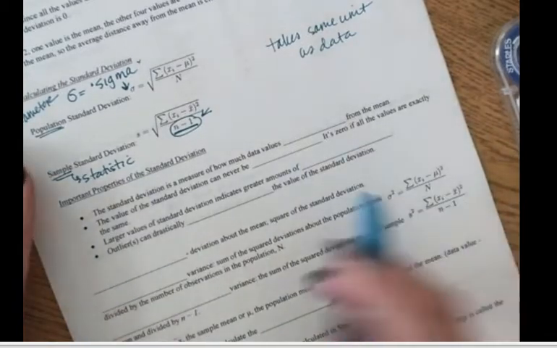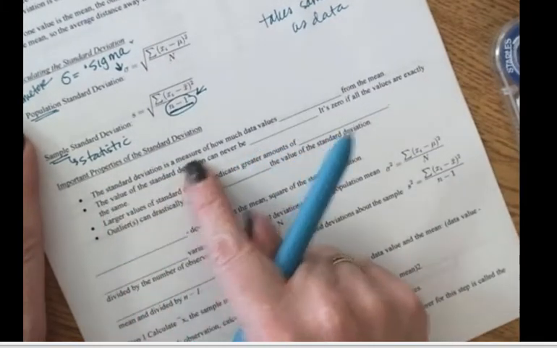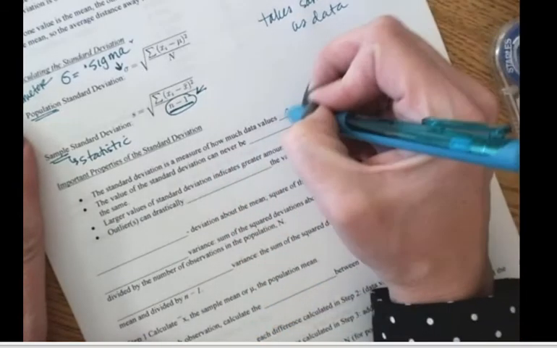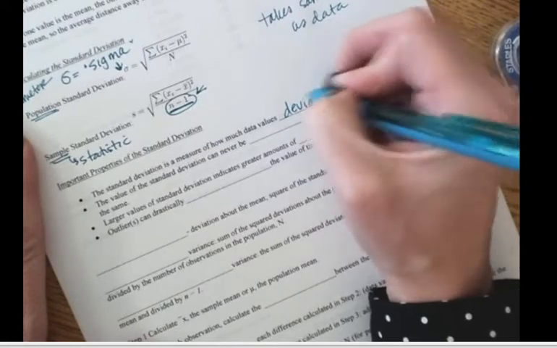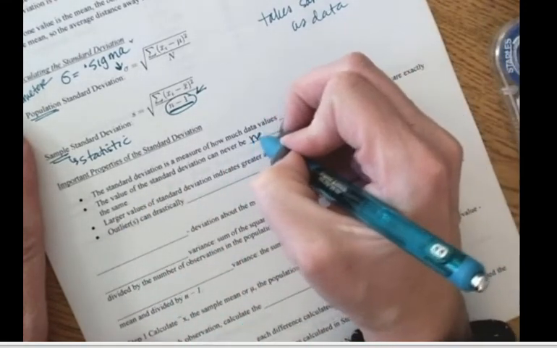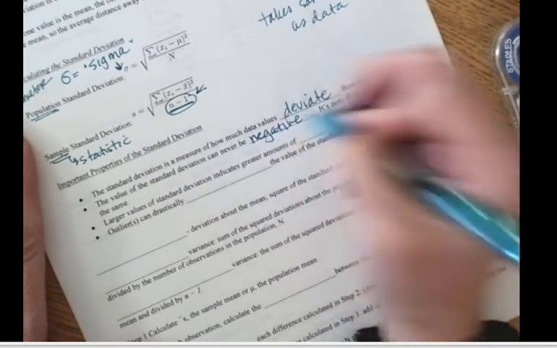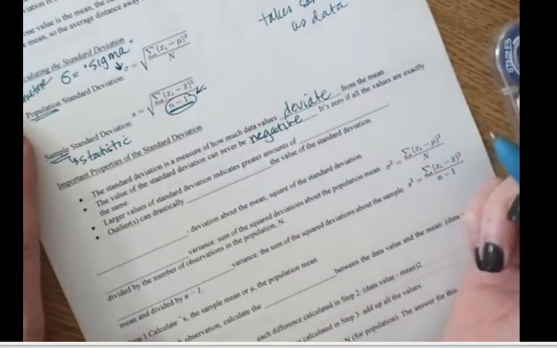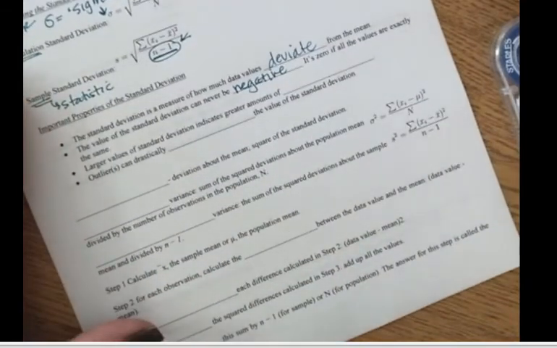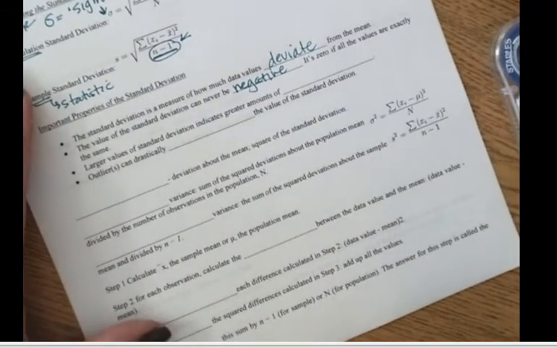Important properties you need to know. The standard deviation is a measure of how much the data deviate from the mean, like I said. The value of the standard deviation can never ever be negative. If it's 0, that means all the values are exactly the same. It's a measure of distance, how far from the mean. Distance can't be negative, so standard deviation will not be negative.